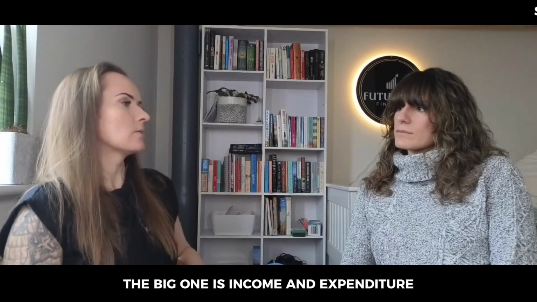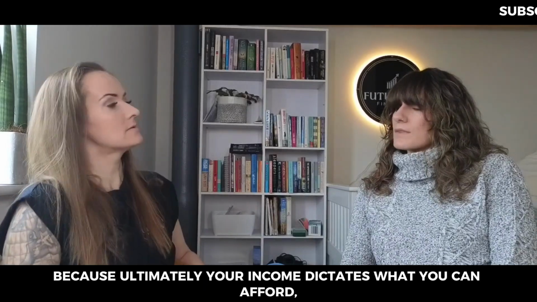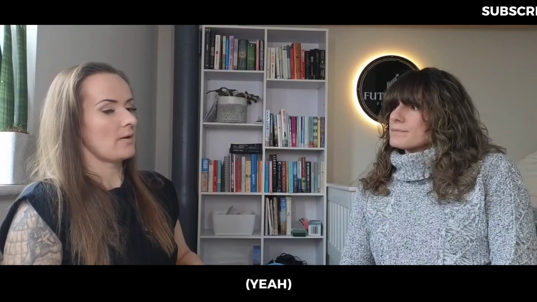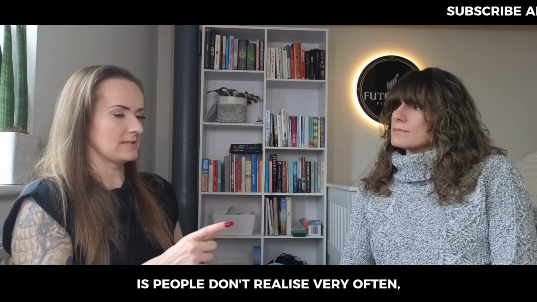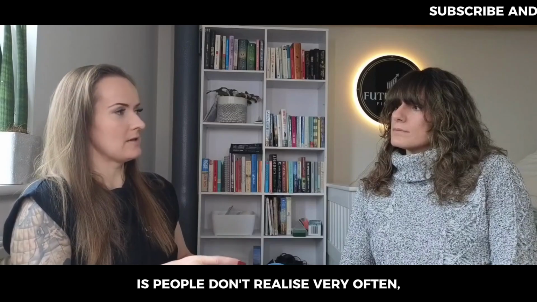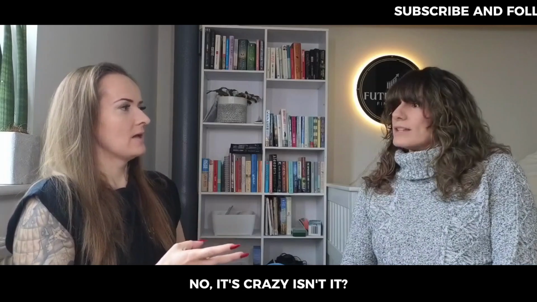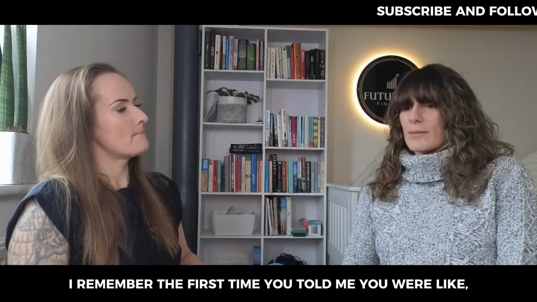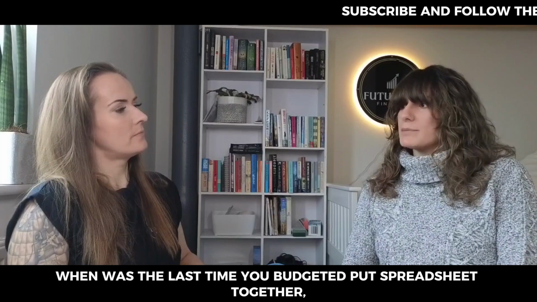The big one is income and expenditure. 100%. Because ultimately your income dictates what you can afford. Yeah. So the thing about income and expenditure as well is people don't realise very often either how much they earn, or certainly not how much they spend and how much debt they're in. No, it's crazy, isn't it? I remember the first time you told me, you were like, when was the last time you budgeted, put a spreadsheet together?